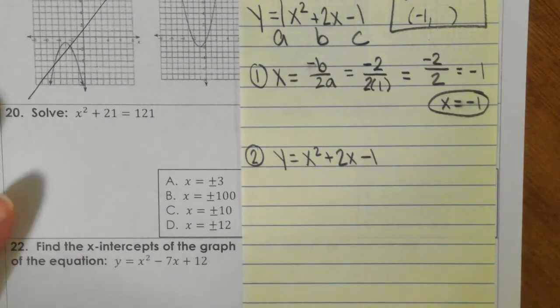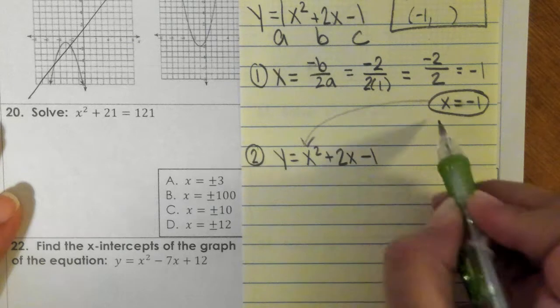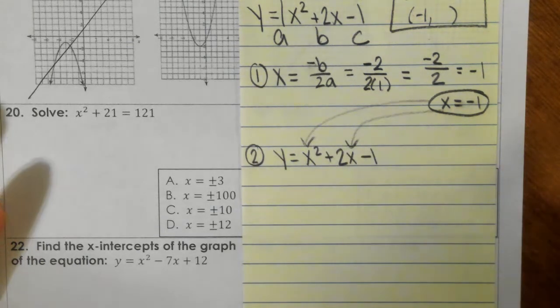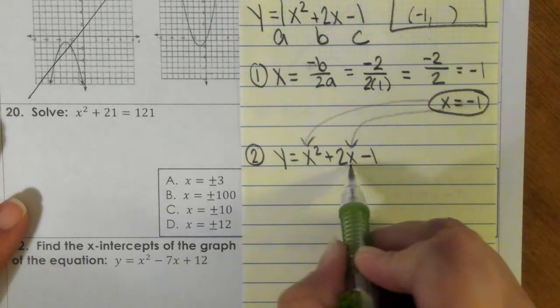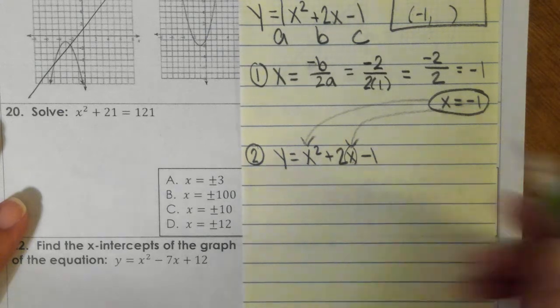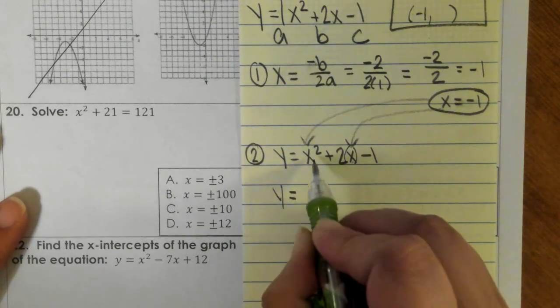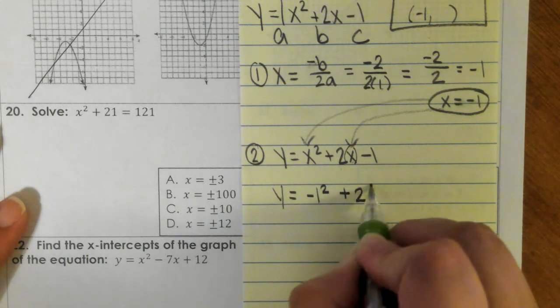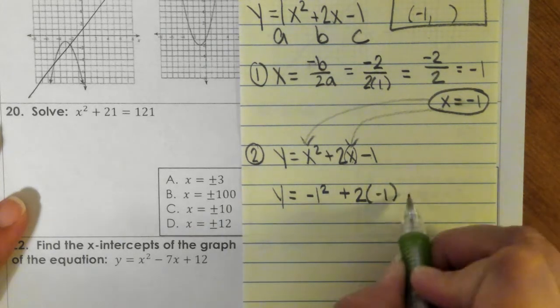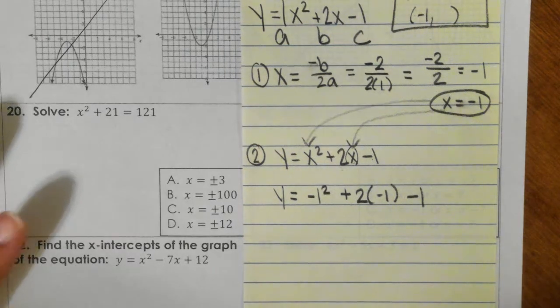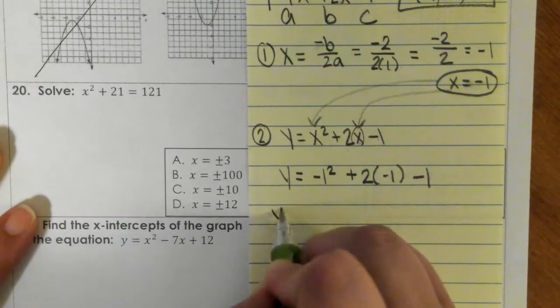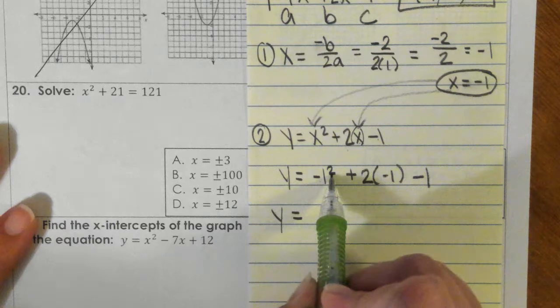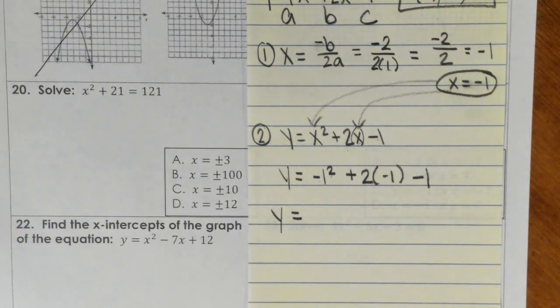Now, you have to plug this in to both x's. And if you've got a number in front of the x, you always put parentheses. So I would have y equals negative 1 squared plus 2 times negative 1, with a minus 1 at the end. Now, negative 1 squared, and the calculator tells you the wrong answer.